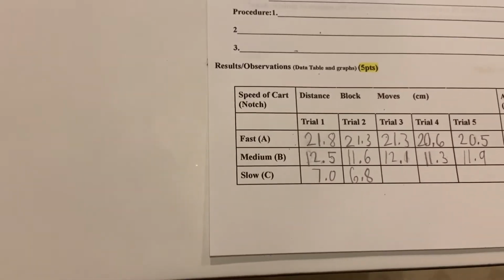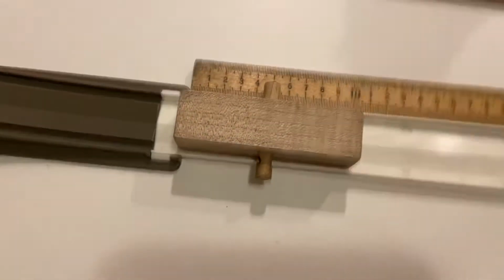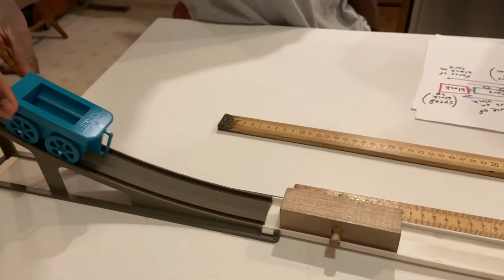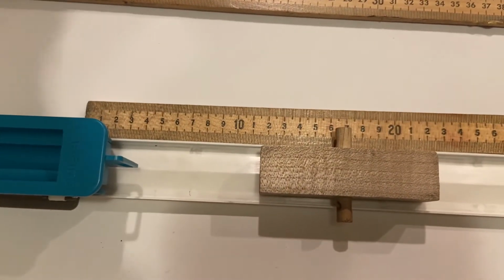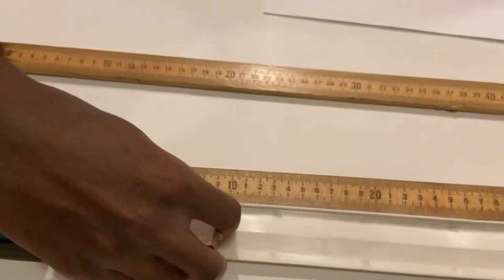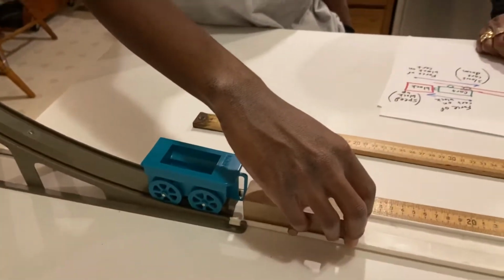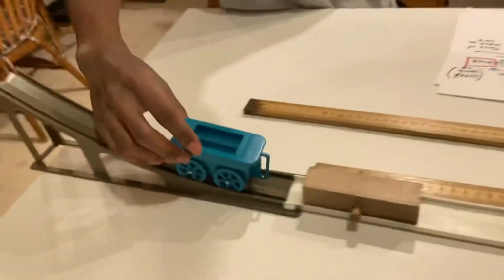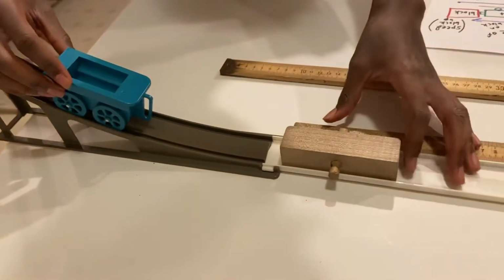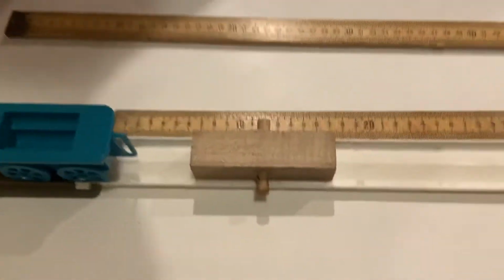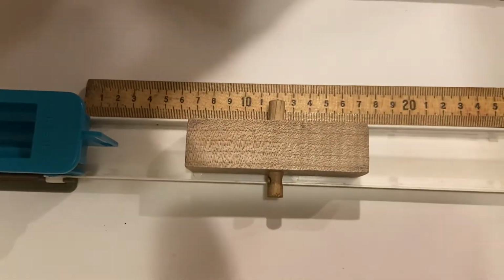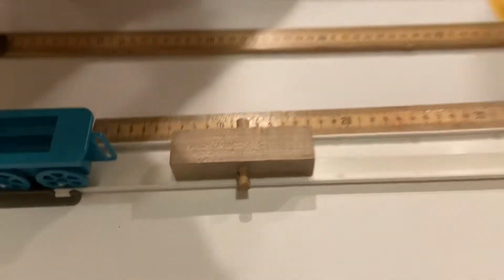You can show it over here. Oh, I think he went from the wrong one that time. He went from B that time, so you have to go back to C. That trial didn't work. 6.9.